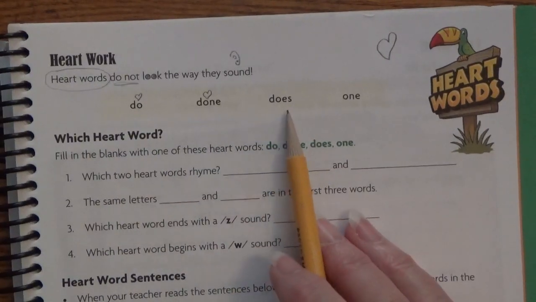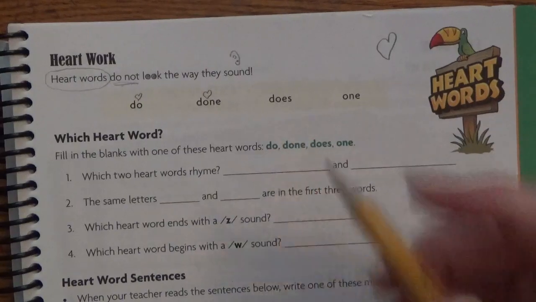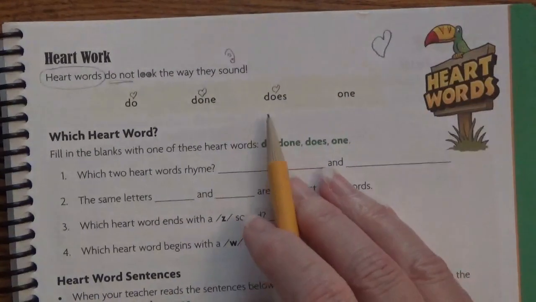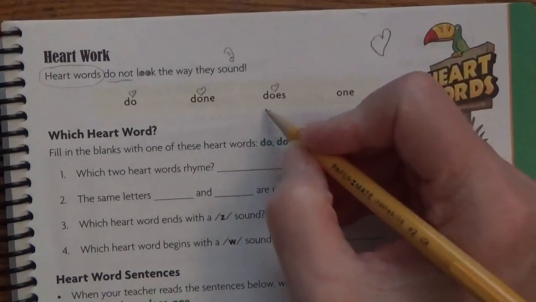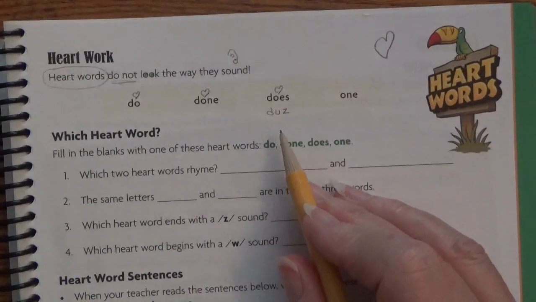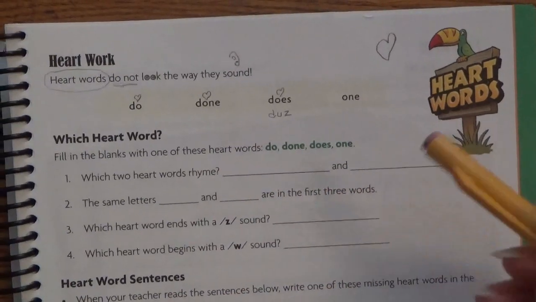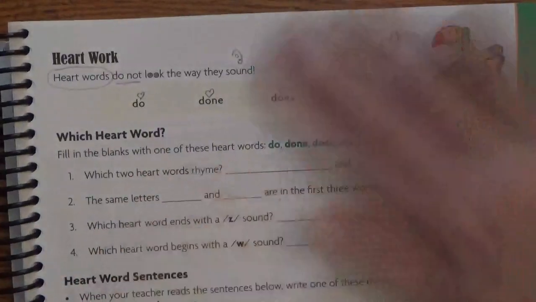Okay, I go to does. Again, I can hear the D. But this is not spelled the way it sounds. It sounds to me like it should be D-U-Z, does. Right? Does. But that does not look right. Every alarm in your head should be going, no, I've never seen that word before. Burp, burp, burp, burp. That's not right. That's what it sounds like.